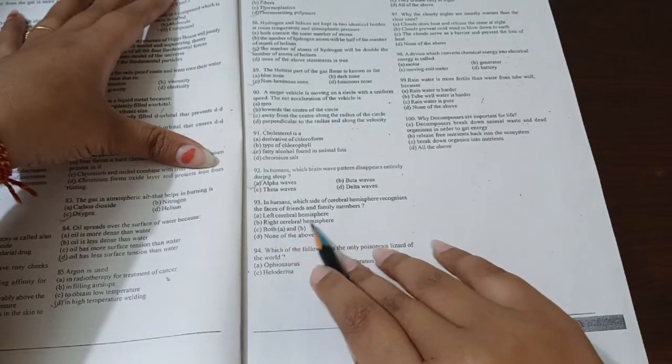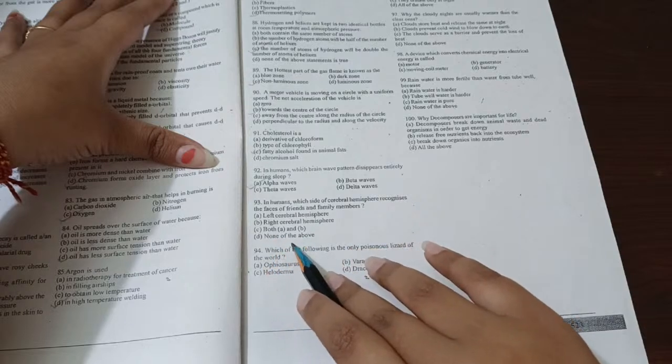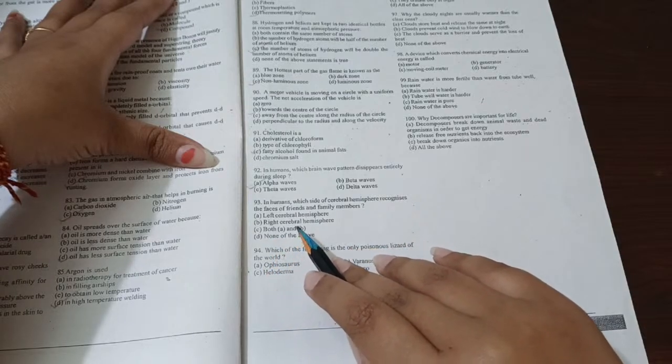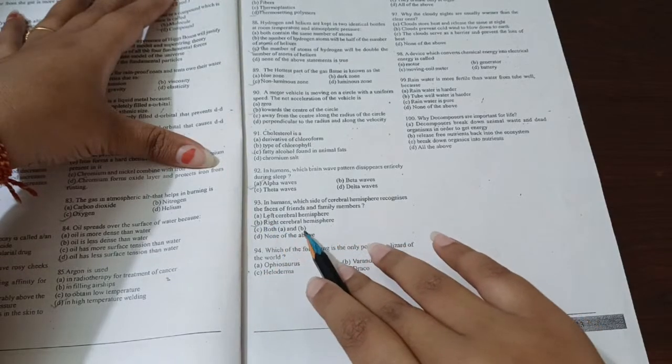Left cerebral hemisphere, right cerebral hemisphere, both A and B, none of the above. तो इसका आंसर है B, right cerebral hemisphere.